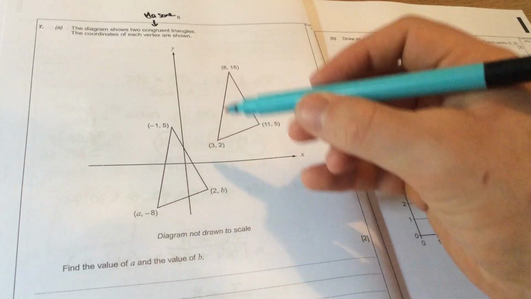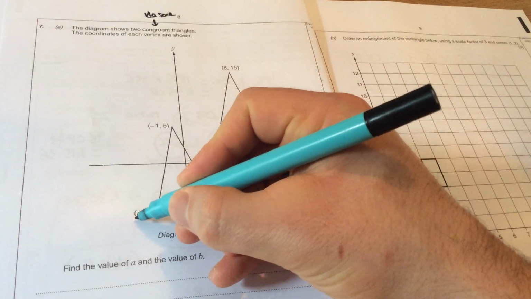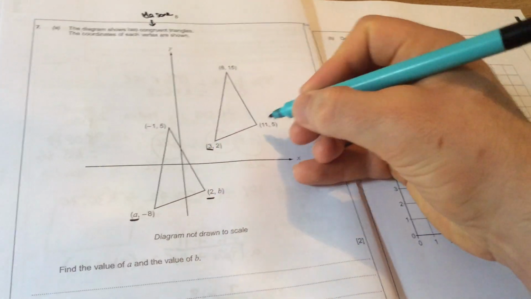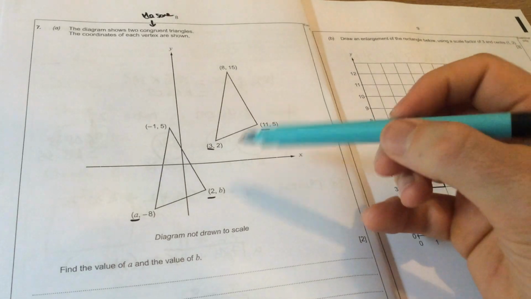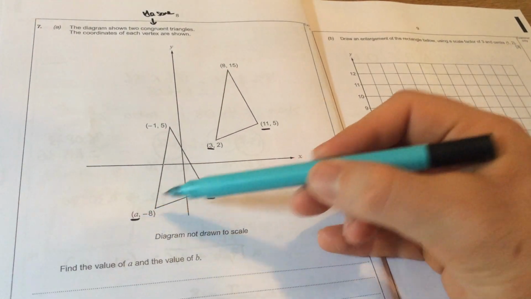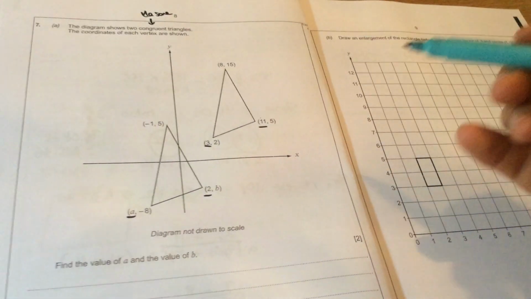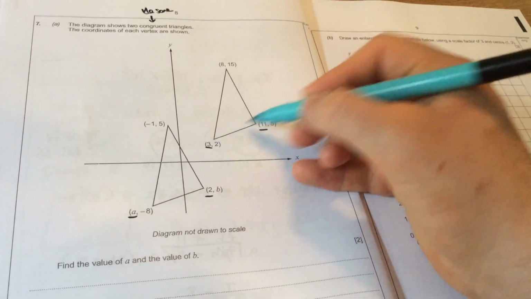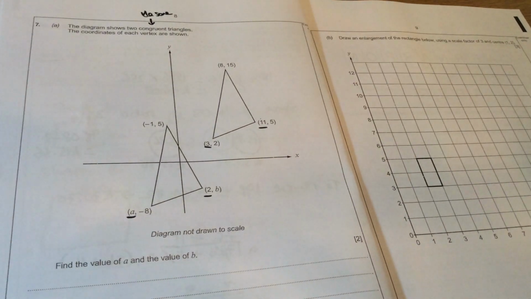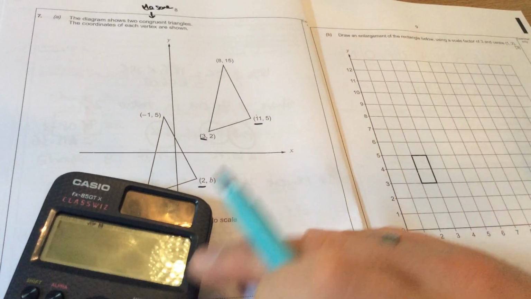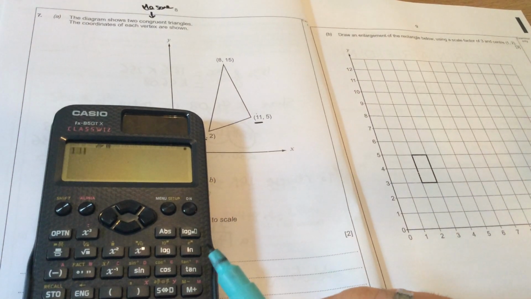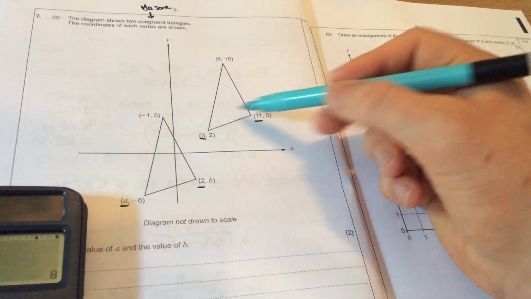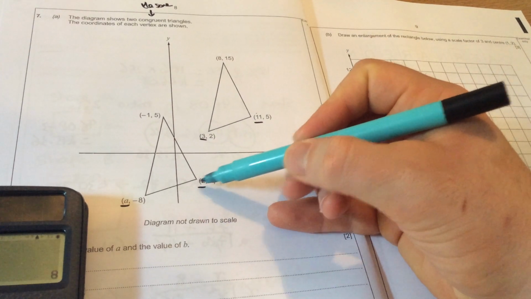Now, what it means is if these triangles are identical, that means the relationship between this bottom left-hand x value and this 2 is the same as this 3 and this 11. So in order to get from here to there, it must be the same distance as getting from here to there. So if we're looking at the x values, 11 to 3, the width of the shape must be those two values taken away. So if I do 11 take away 3, that gives me 8. What that means is, to get from there to there is 8, and that would mean it's the same by here as well.